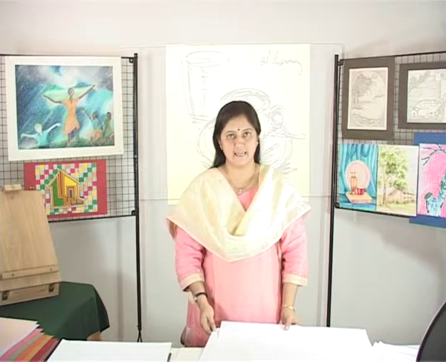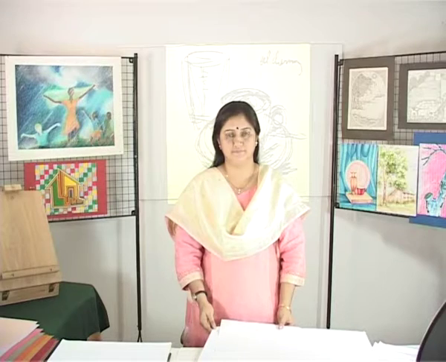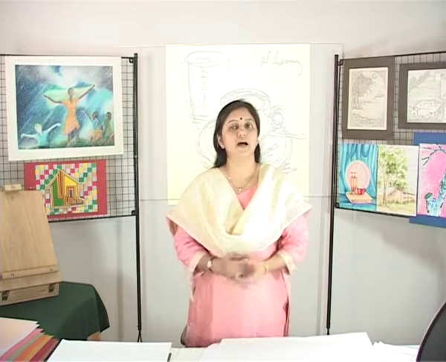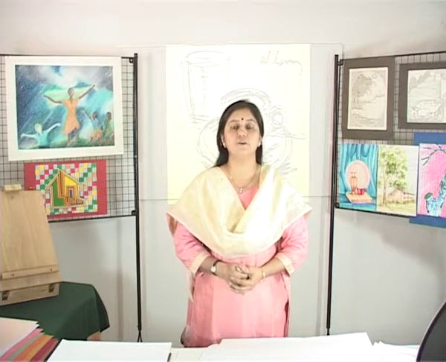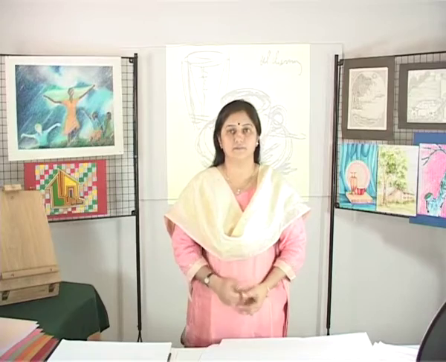The first is paper. Different types of paper are designed to be used with a wide variety of materials. Students would do well to familiarize themselves with the variety of papers that are manufactured specially for the purpose of drawing.